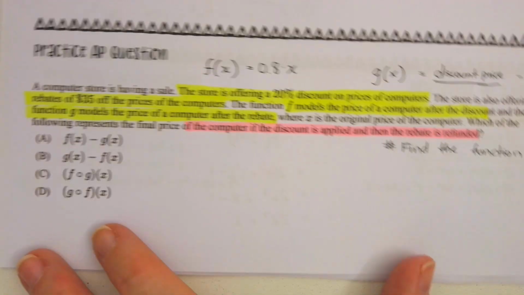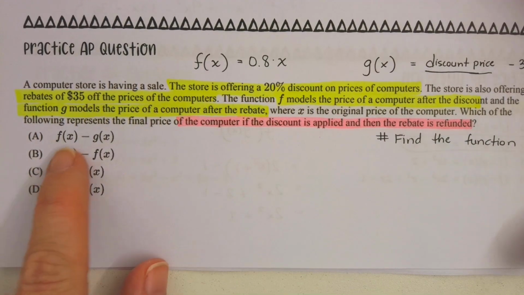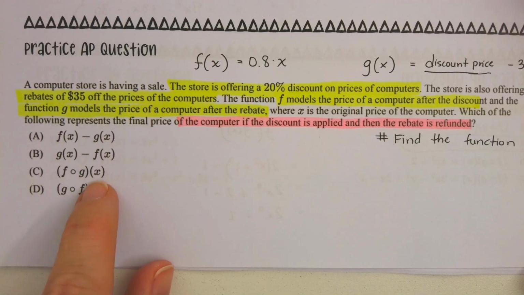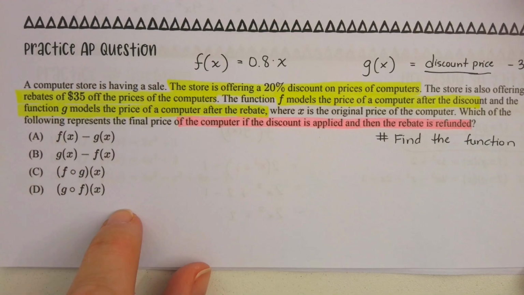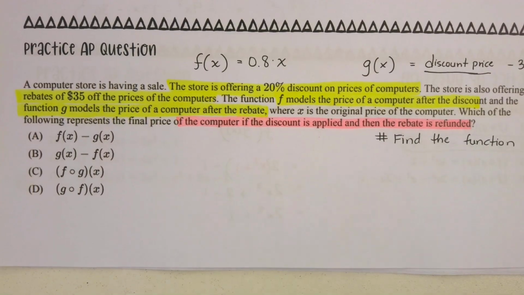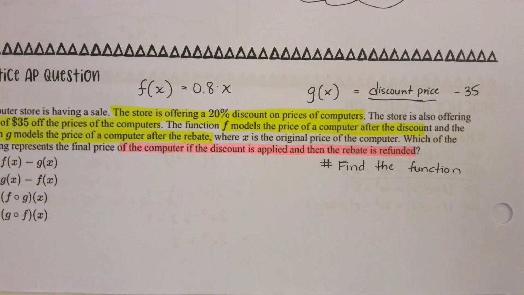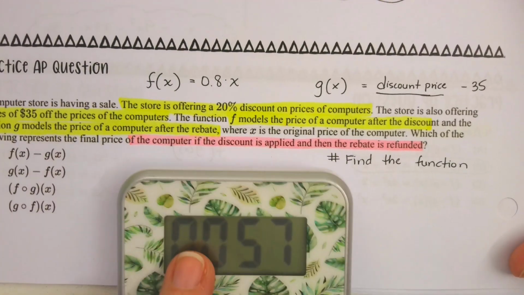So we want to figure out which of these would represent that final price. f of x minus g of x, g of x minus f of x, f of g of x, or g of f of x. Let's talk in our tables just for a minute, see if we can figure out which one it is based on the fact that we kind of have an idea of the two functions. Again, this one does hurt brains. It's okay to have your brain hurt. What doesn't kill you makes you stronger. Let's talk for a minute. Which one should we choose?